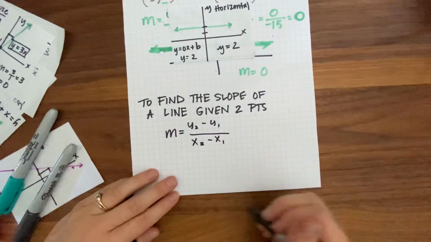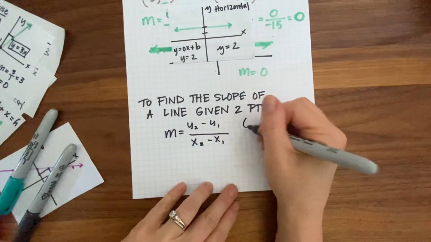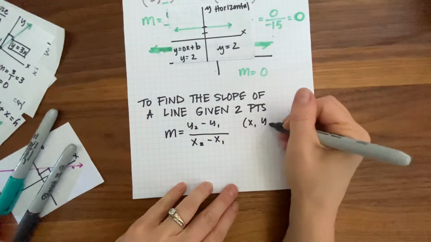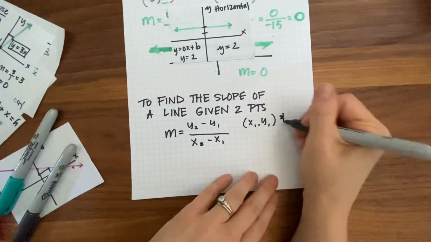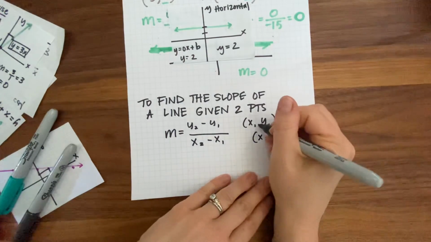As long as our points are x1, y1, and x2, y2.